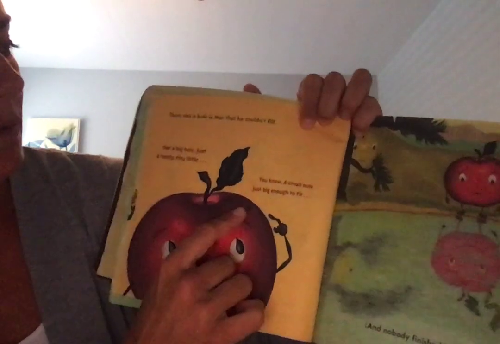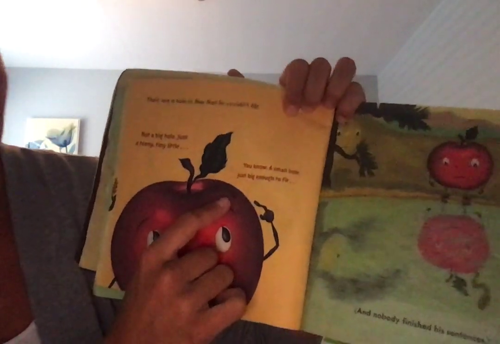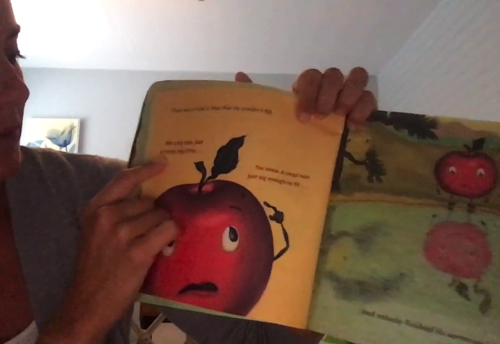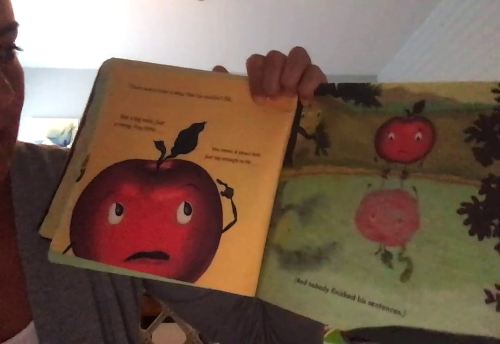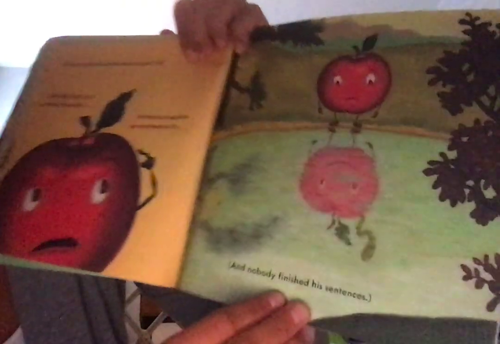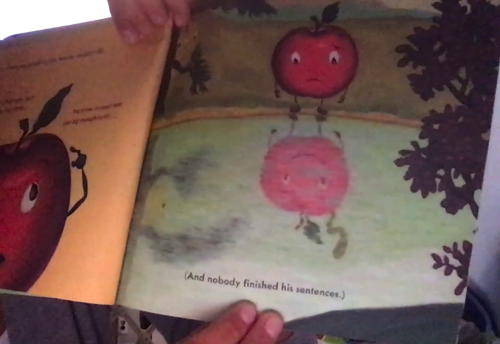There was a hole in Mac that he just couldn't fill. Not a big hole, just a teeny tiny little, a small hole just big enough to fit. And nobody was there to finish his sentences.